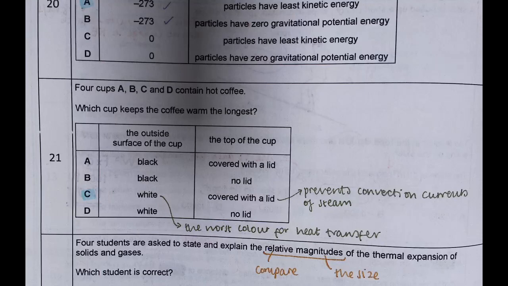4 cups A, B, C and D contain hot coffee. Which cup contains the coffee warm the longest? So we know that we want the least amount of heat transfer from the coffee to the surroundings. So we need to think about the worst heat transfer surfaces. And we should hopefully remember that white is very good at reflecting but very bad at transmitting and absorbing and emitting. So we want to choose white for the outside surface of the cup so that the heat is reflected back inside of the coffee but not transferred through as easily.